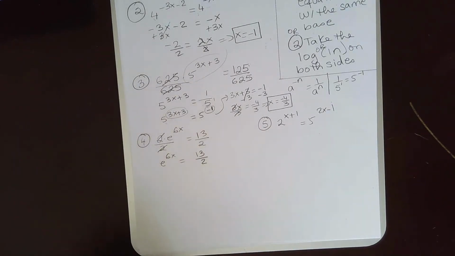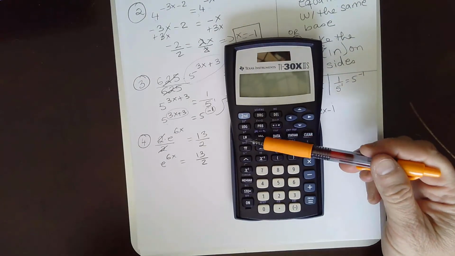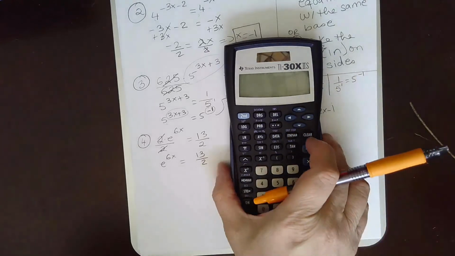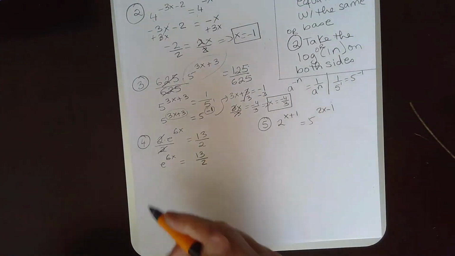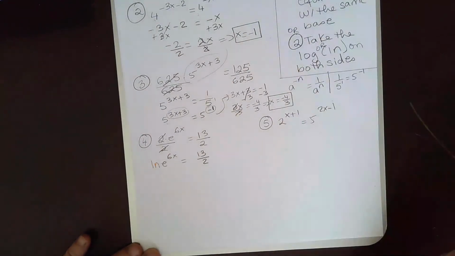It is advised to take either ln or the log, the common logarithm, because that's what we have in your calculator. If you go in, you see that you have log and ln. So that's what we do. However, since we have e, whenever you have the base e, you should always take ln, right?